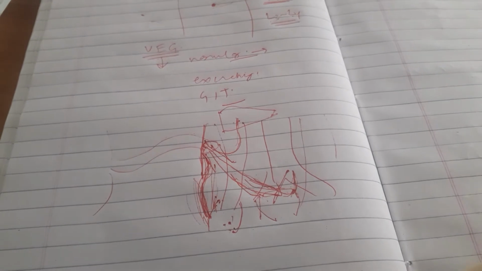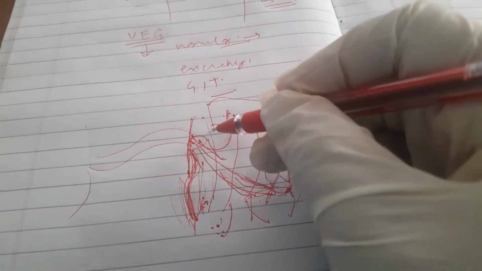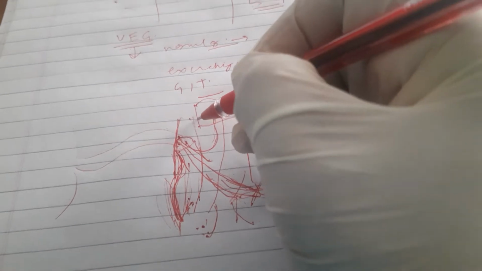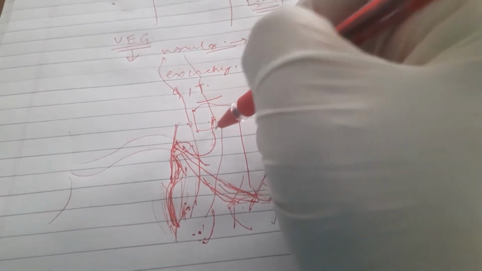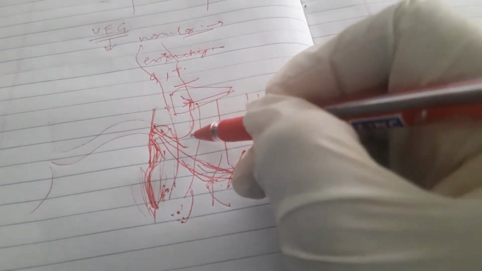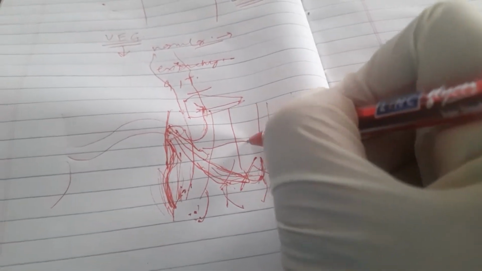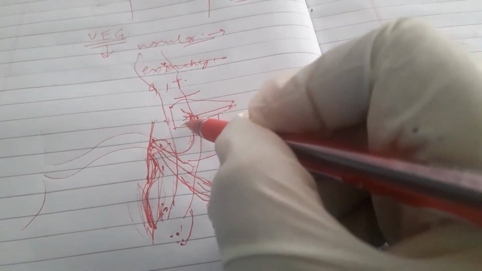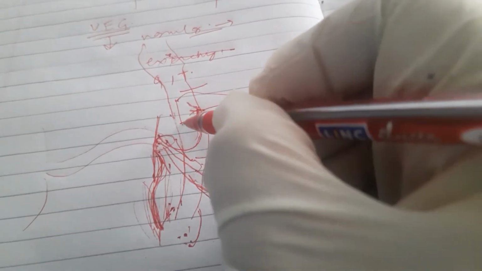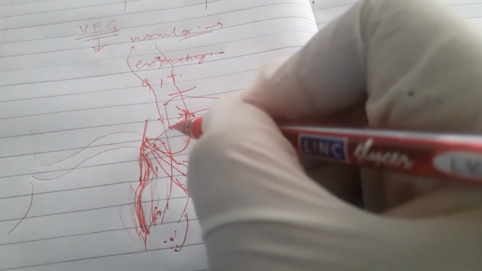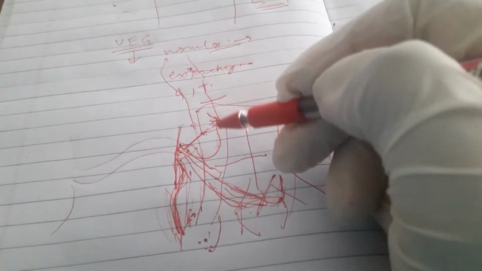Now about the GIT. I have told that this is the lower part of the GIT. In the GIT we can see the stomach, small intestine, and large intestine. It is supplied by the celiac trunk here, the superior mesenteric, and the lower part by the inferior mesenteric, from the aorta. The superior mesenteric supplies the middle part of the GIT. Again, it is attached with the umbilical cord through the vitelo-intestinal duct.